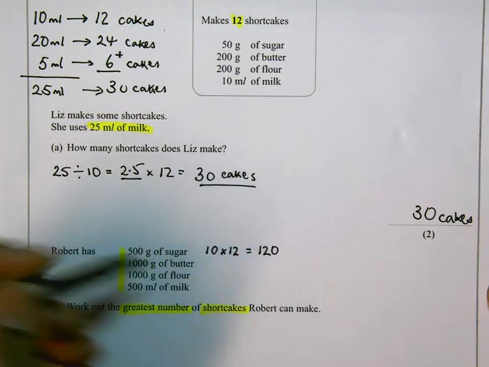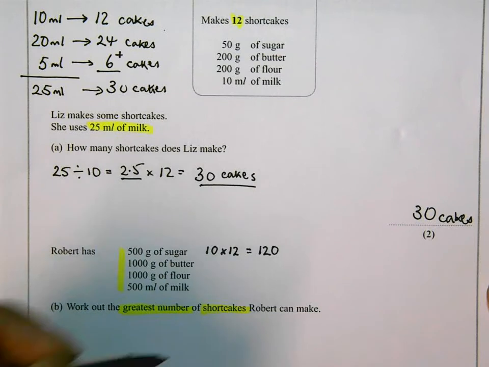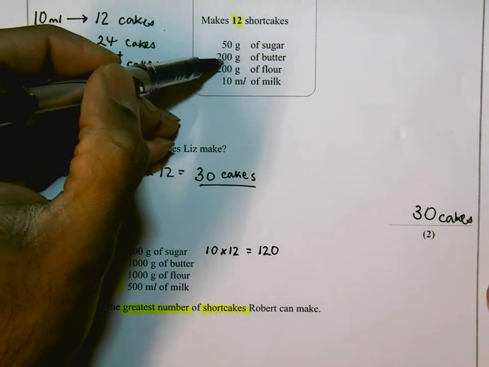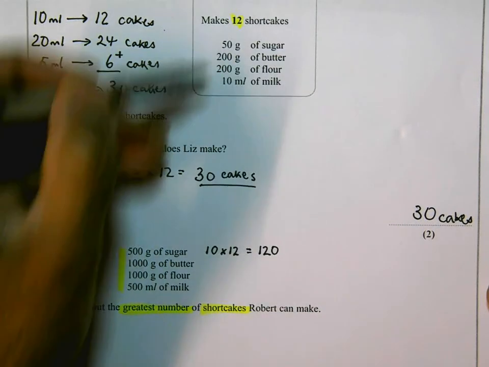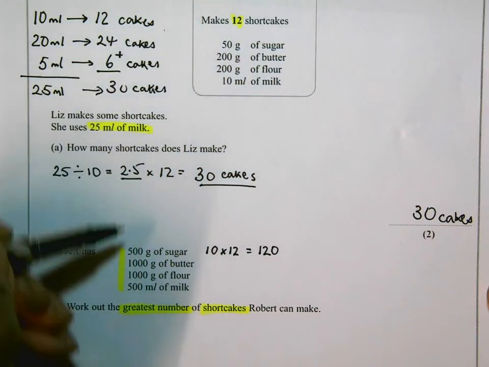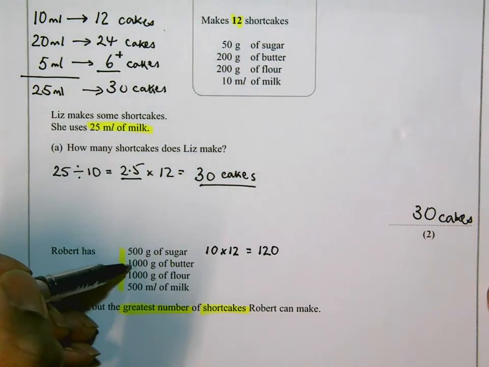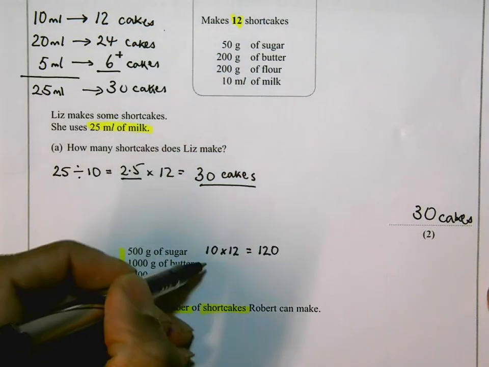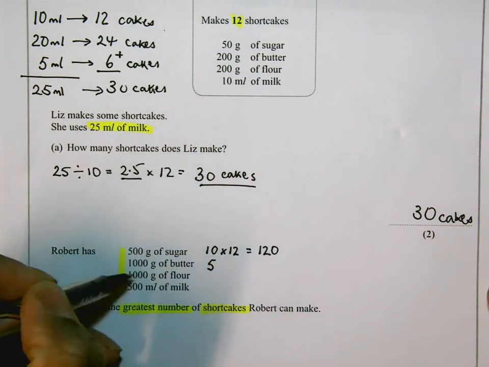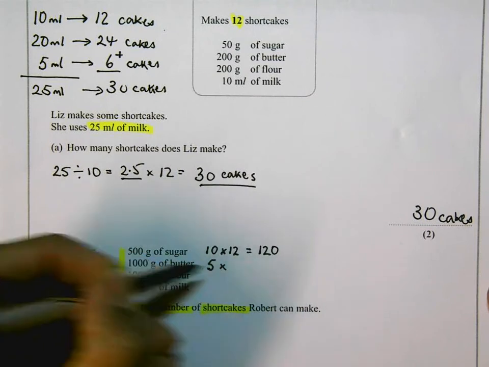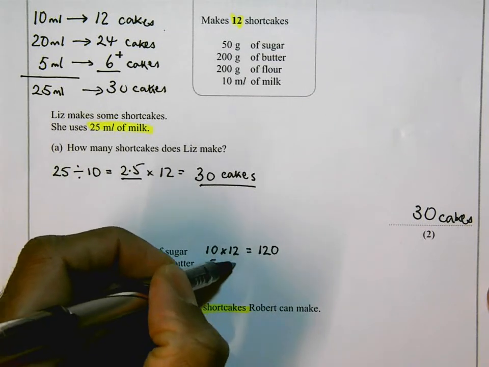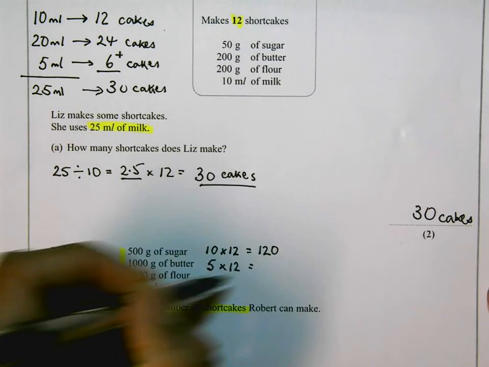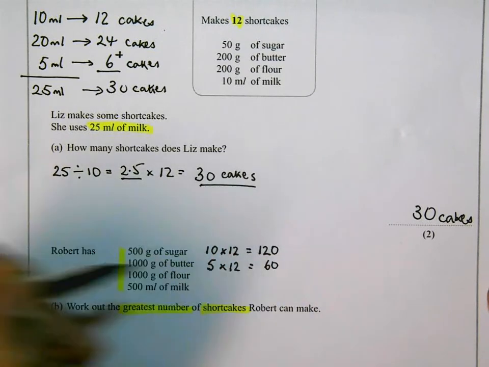I'm going to do that with all the other ingredients. With 200 grams of butter I can make 12 shortcakes. So with 1,000 grams of butter, how many shortcakes could I make? Well, 5 lots of 200 make 1,000, and that's going to be 5 times 12, so 60 shortcakes.